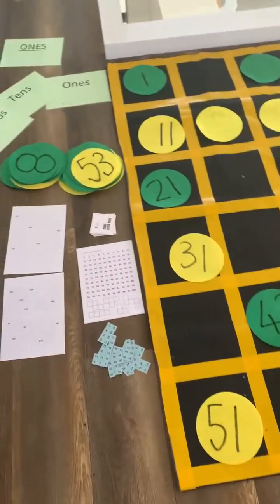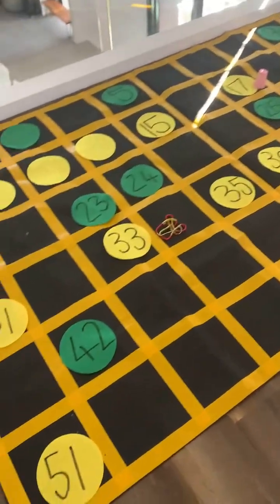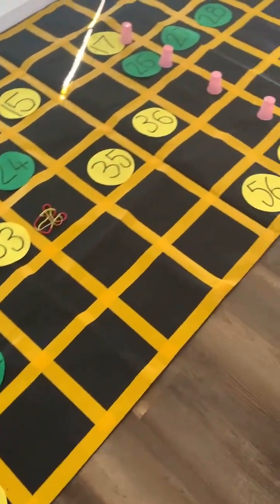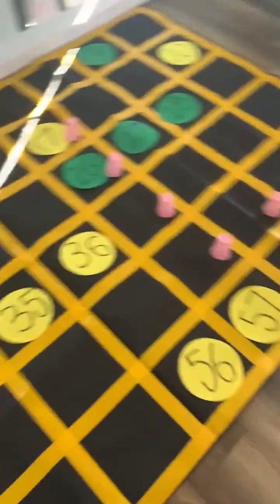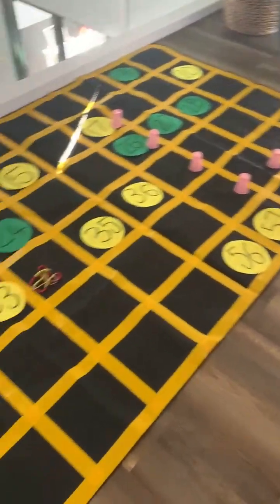Okay, I've had a few requests around the 100 board when I posted that post about do you use a 100 board. So I've just quickly grabbed out some things, and I'm just gonna, off the top of my head, shoot a few activities at you. Okay, so first one is obviously setting up the number board.